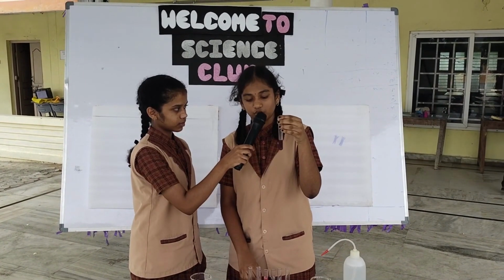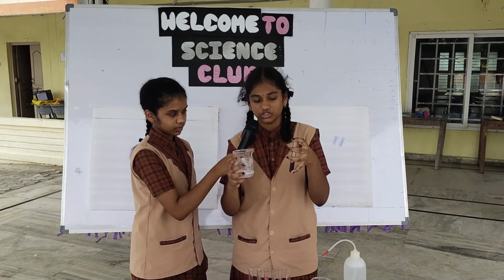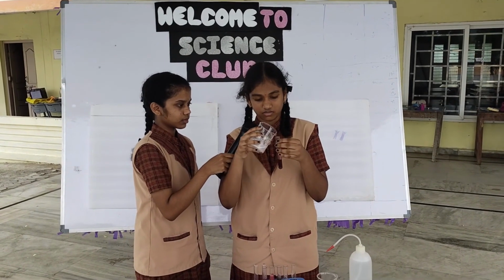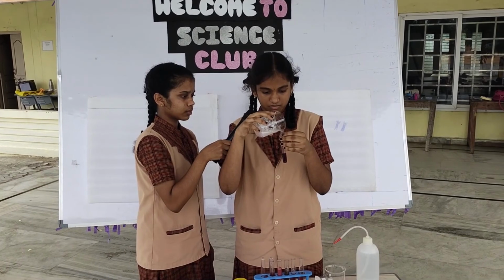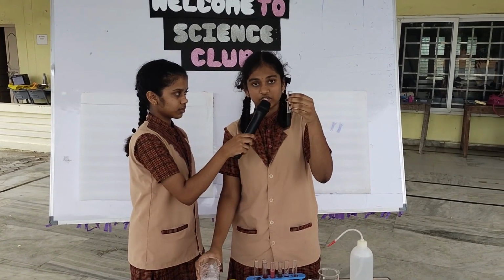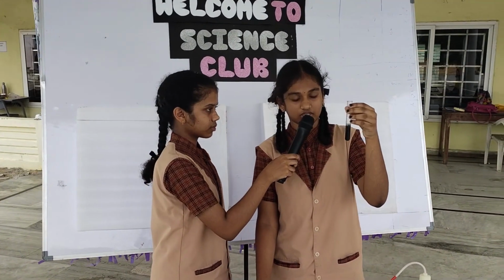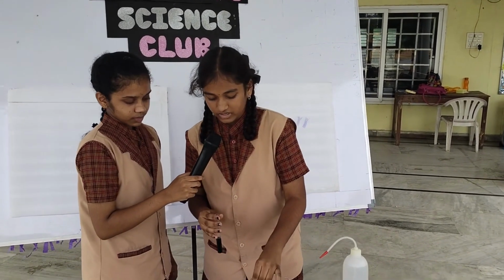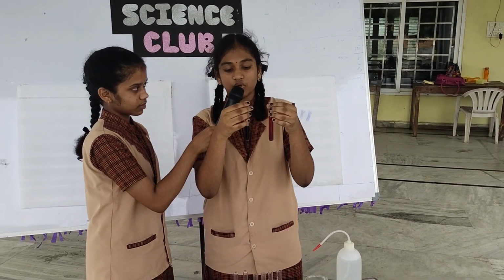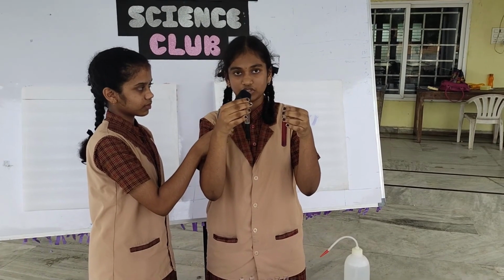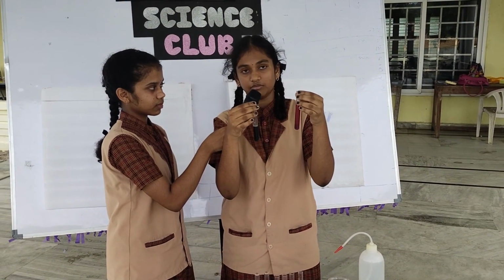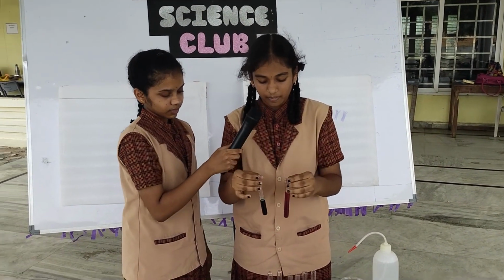In the other test tube, I am taking base, detergent solution. We can see it changes into dark green in color. We can identify that when we add base to red cabbage solution, it turns into dark green, and when we add acid, it turns into light pink or dark pink in color.